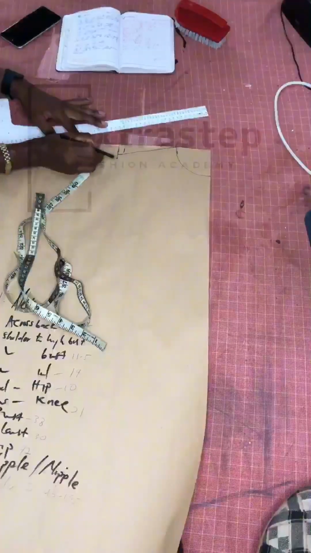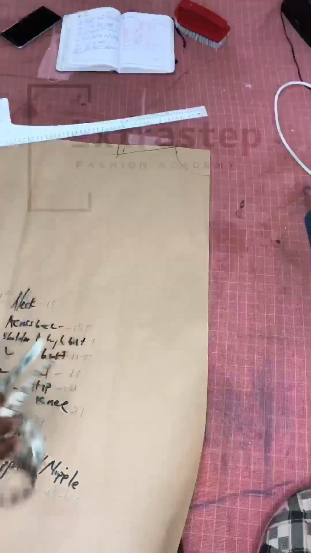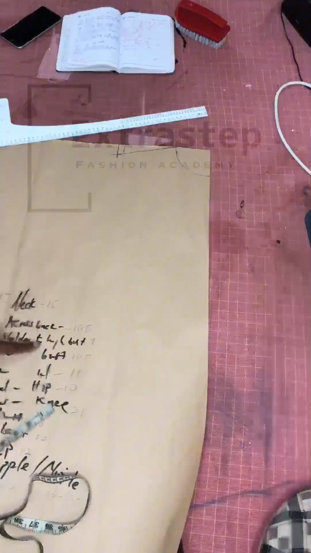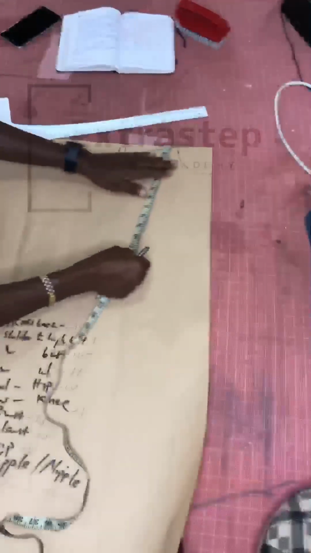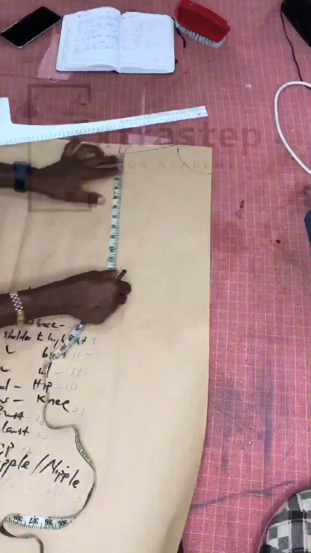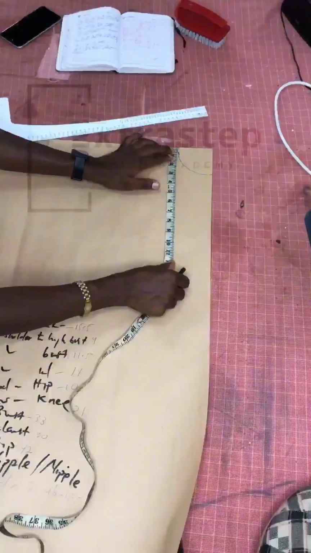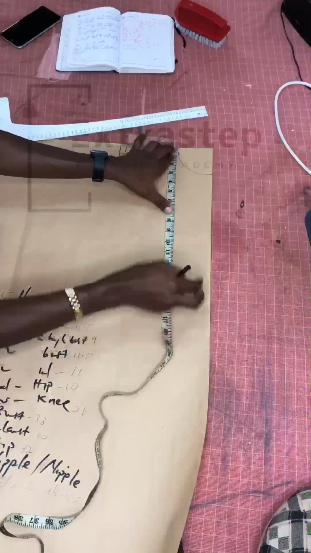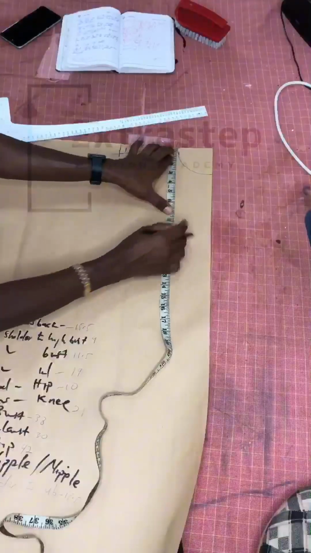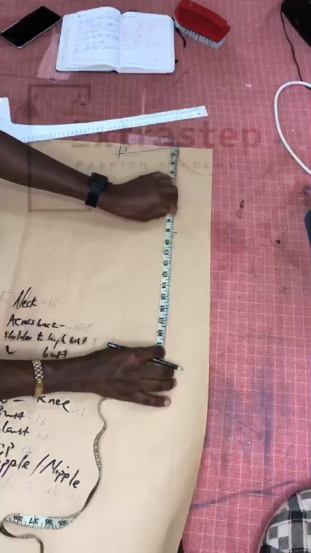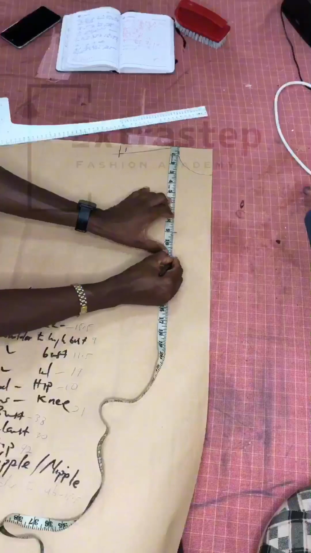So my shoulder actually ends here. So I'm going to go ahead with the shoulder to under bust. Sorry, shoulder to high bust. I'm going to stand here at the highest point of my shoulder, just like you are taking the measurement. From here is 9. I'm going to mark it. And then my shoulder to bust is 11.5. I will also mark that.